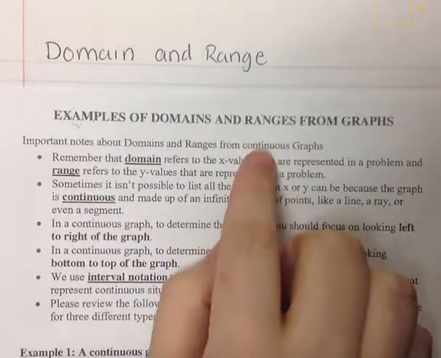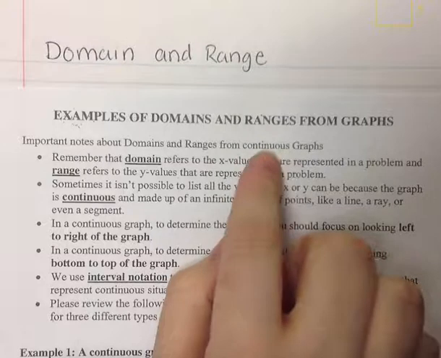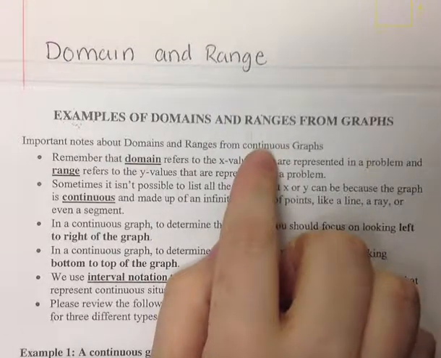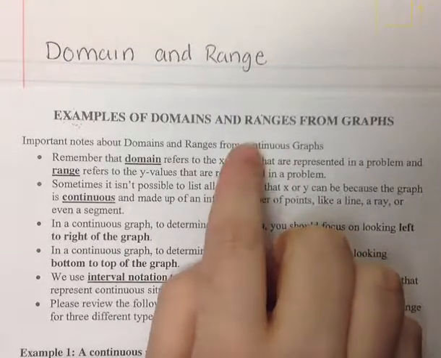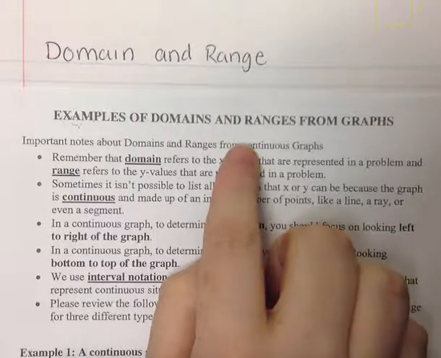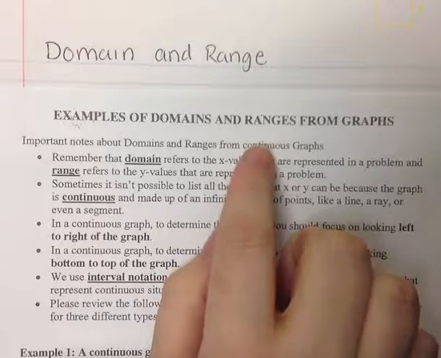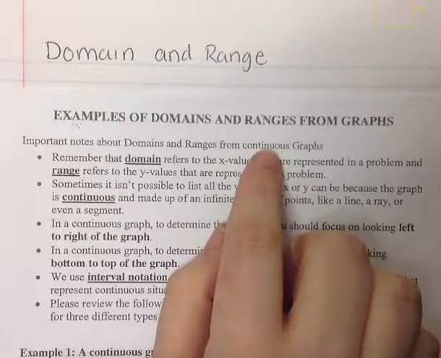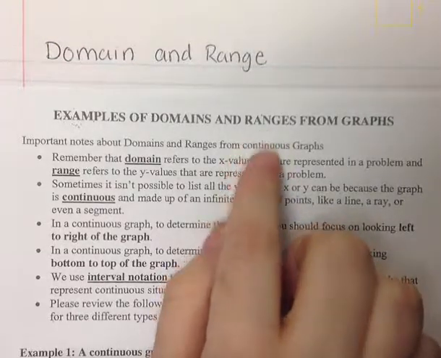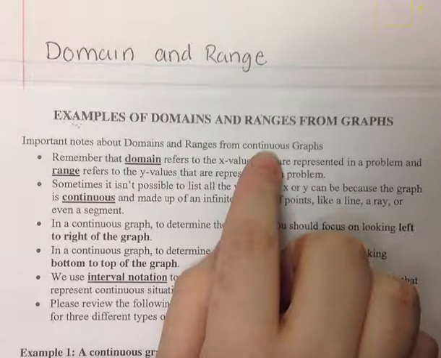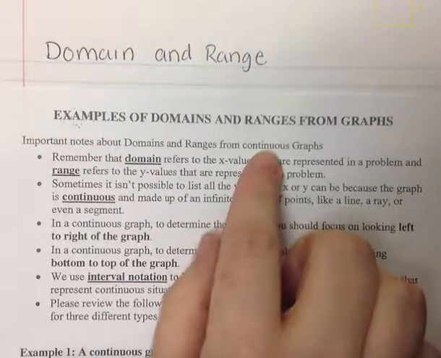Please note, a continuous graph will have no gaps in it. So you can go from one end of the graph, from the farthest left to the farthest right, or from the bottom point to the top point, without having to pick up your pencil. Domain and range with continuous graphs is generally a little bit easier than it is with discontinuous graphs.